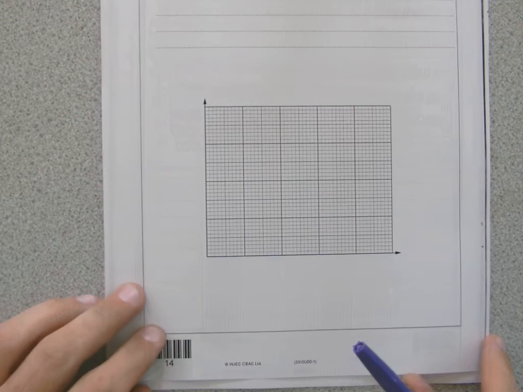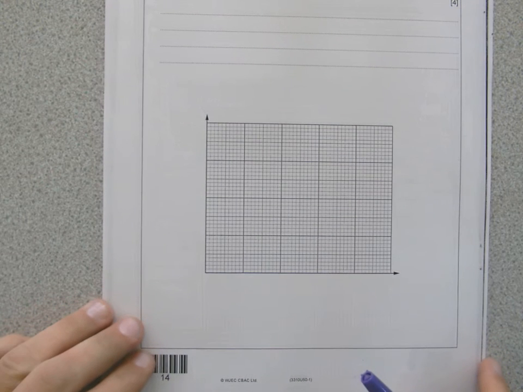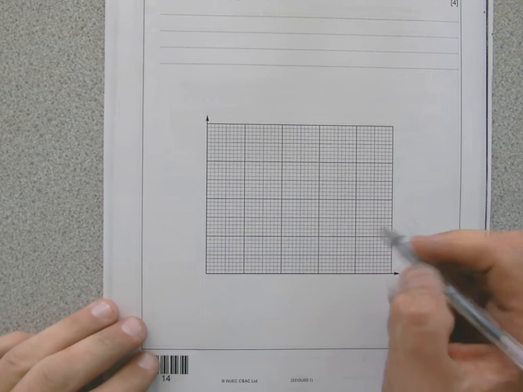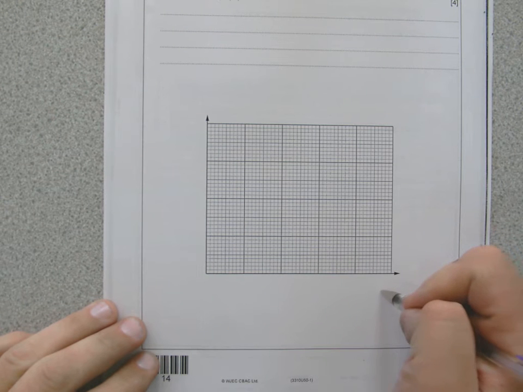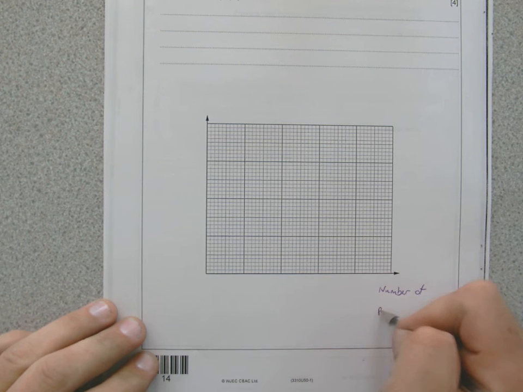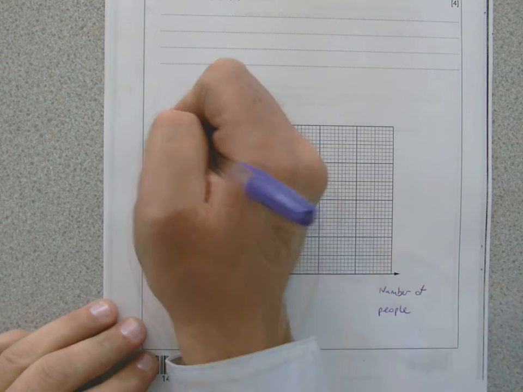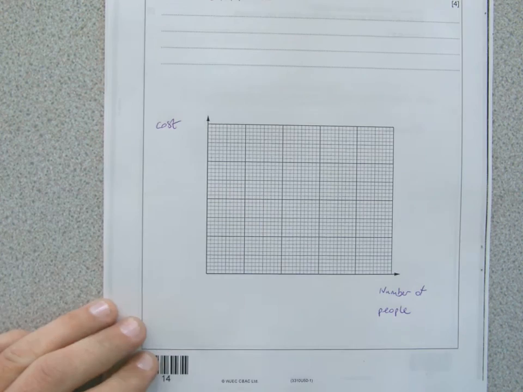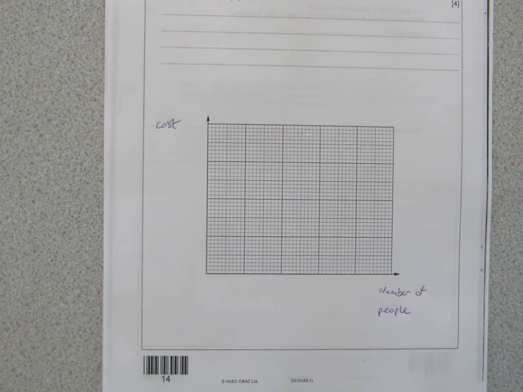Okay, so on here, what you need to do is have an axis labelled properly. What I would have down here is number of people. If you label the axes, you're going to get a mark. I'd always try to get cost up on the vertical axis. And then we need to determine the scale.